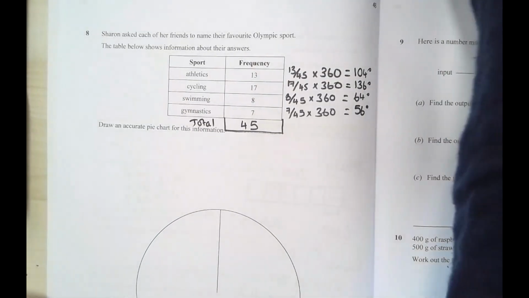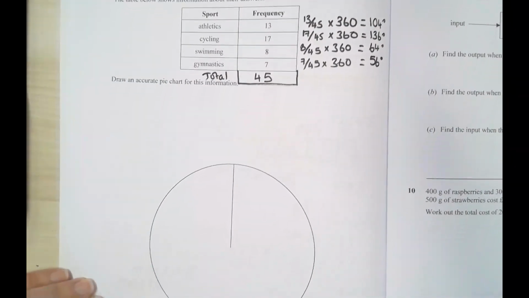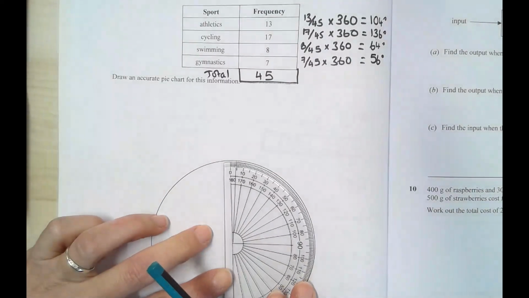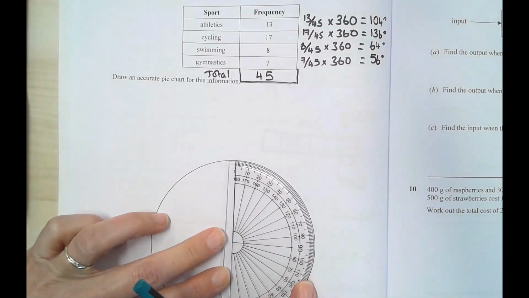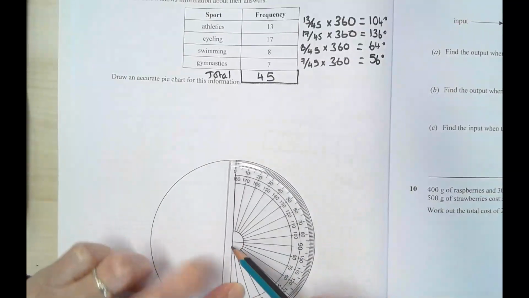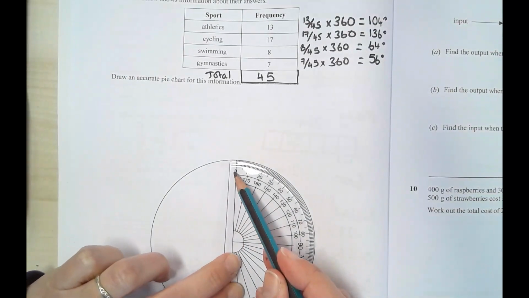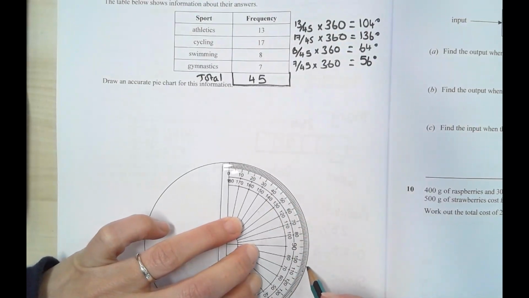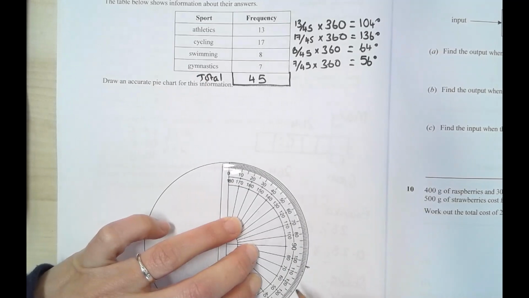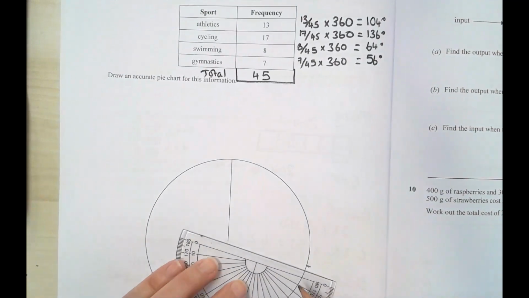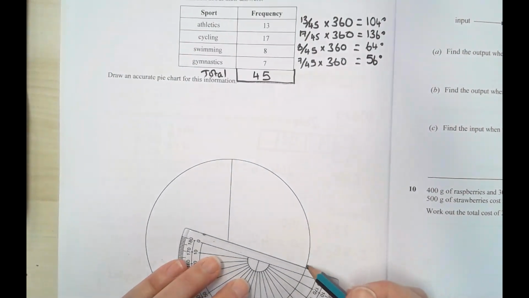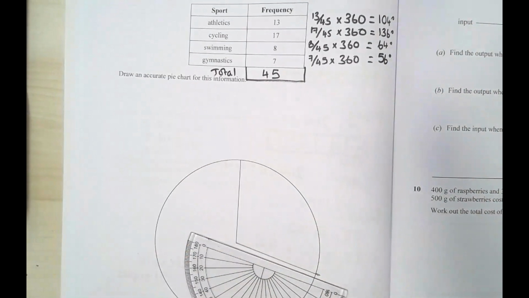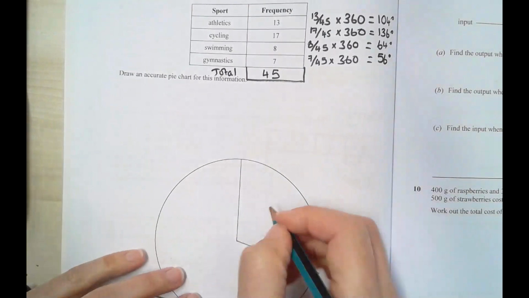Get ourselves a pencil. So let's do athletics first. 104 degrees. So I place my protractor, making sure that the centre is at the centre of the line, followed from the centre of the line to my 0, and then I'm going to read it around to 104 degrees. So that's just around here. And then I'm just going to draw from the centre out to my marker. And then I'm just going to label that one athletics.